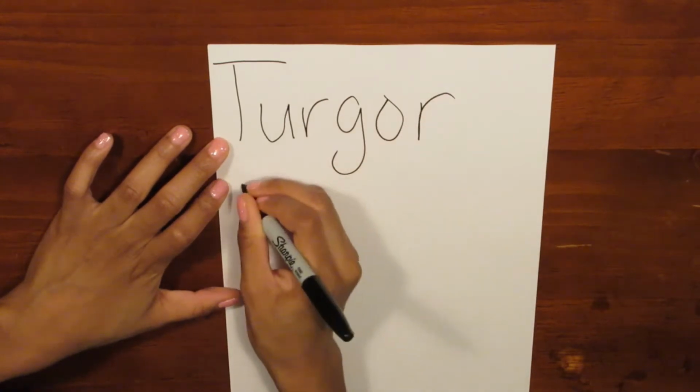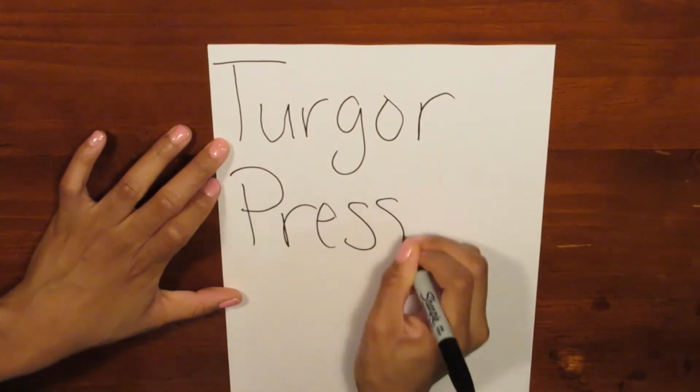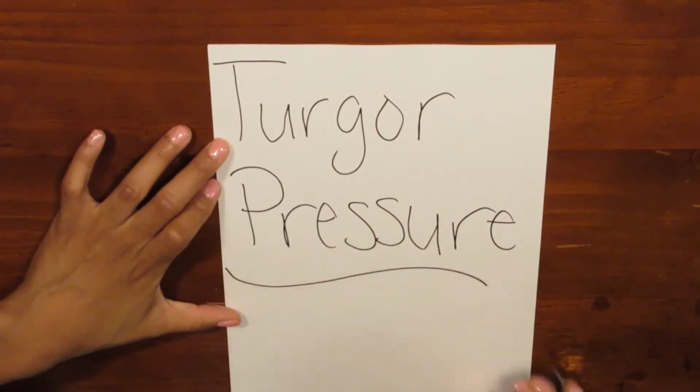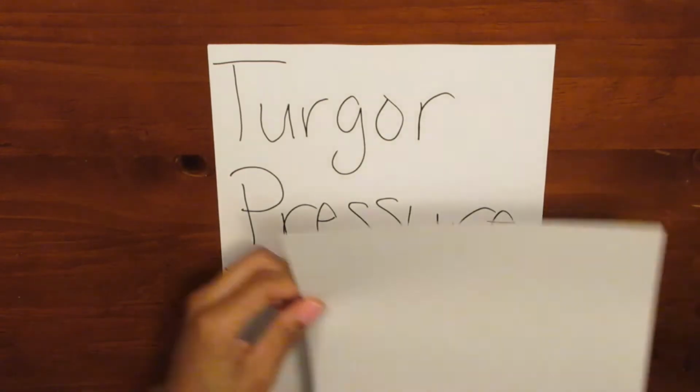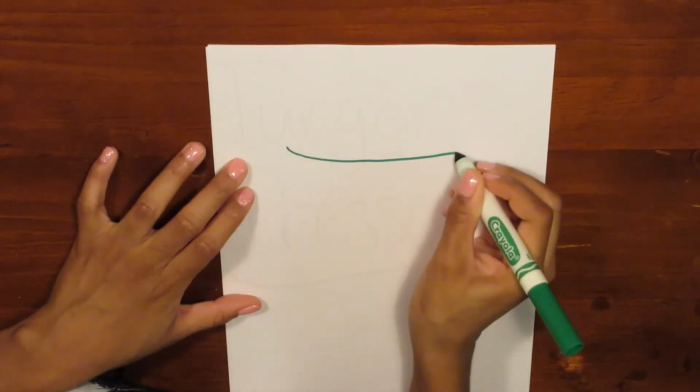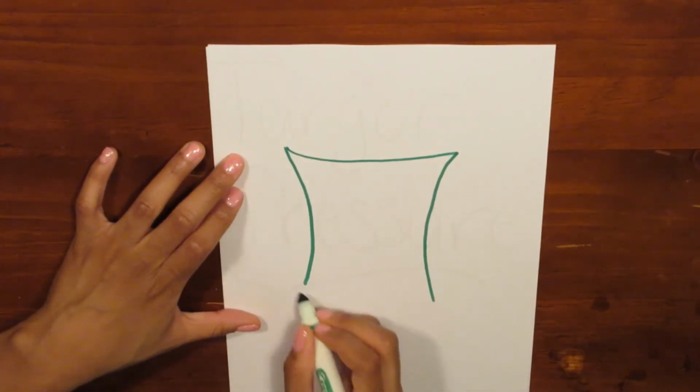Today we are going to be learning about Turgor pressure. So this is something completely new. We haven't talked about this, so you guys need to be paying attention. The first thing we are going to start off by looking at is a plant cell. Turgor pressure deals with plant cells.